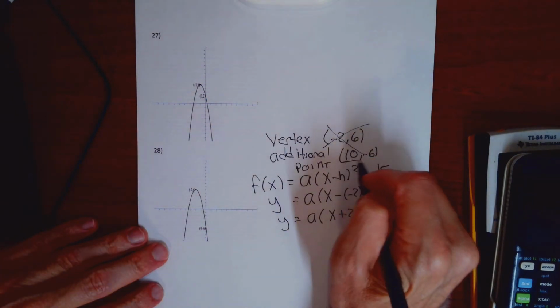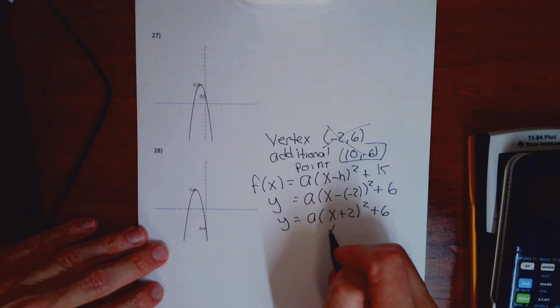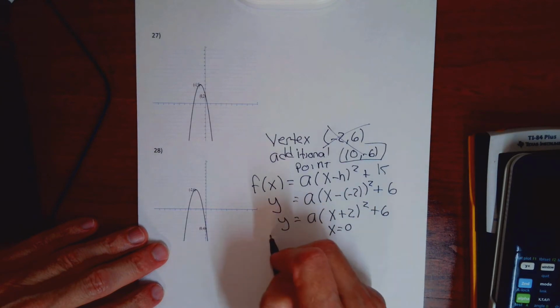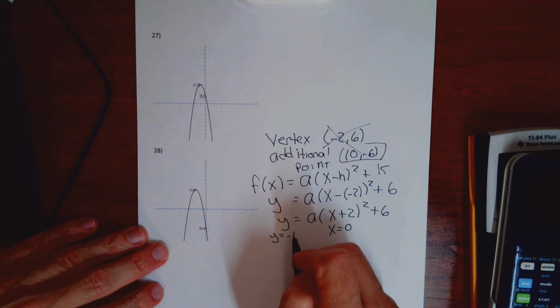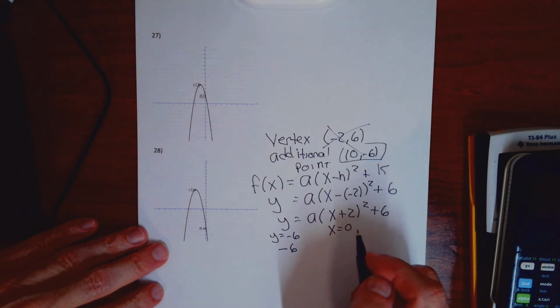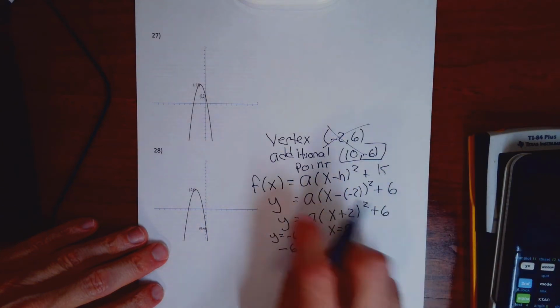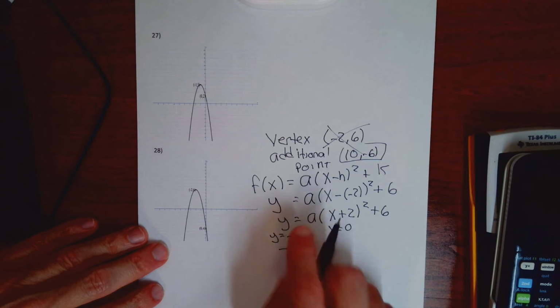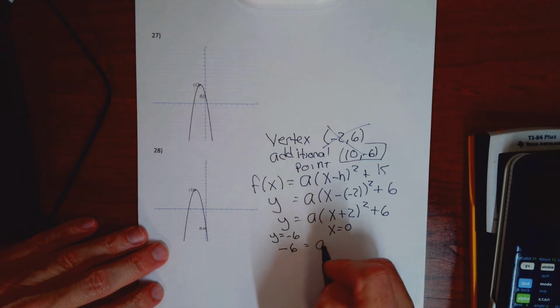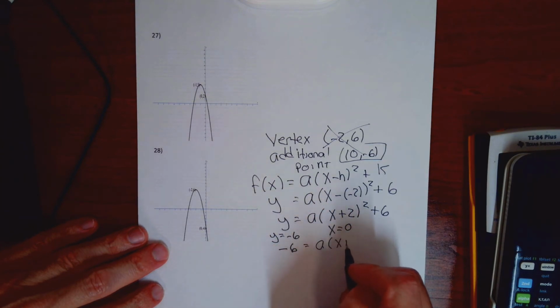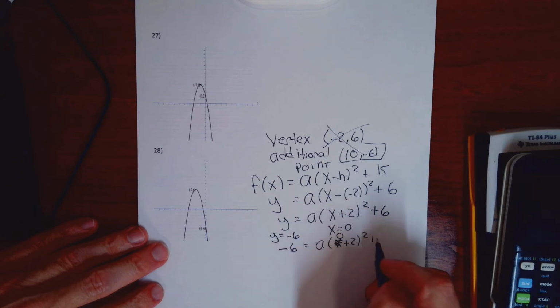Now I'm going to work with the additional point. The additional point has an x coordinate of 0. It has a y coordinate of negative 6. I'm going to take the y coordinate and plug it in on the left hand side of my equation. Even if I had function notation, I'd take the whole left side of the equation and change it to that notation. I change it to negative 6. And inside my parentheses, I'm going to plug in a 0.